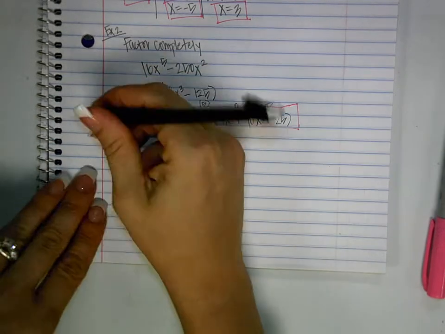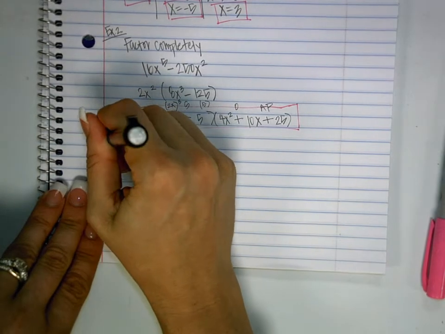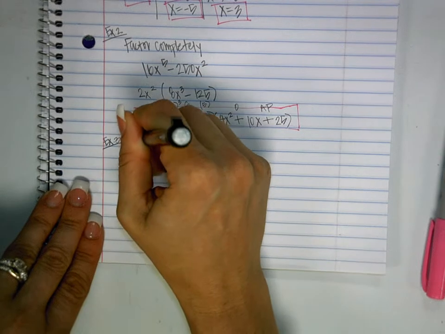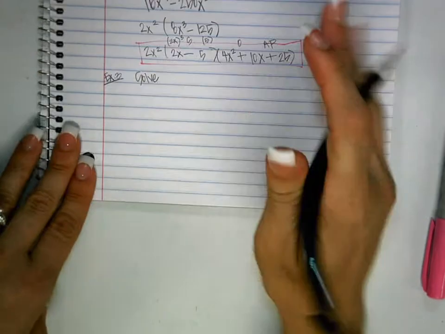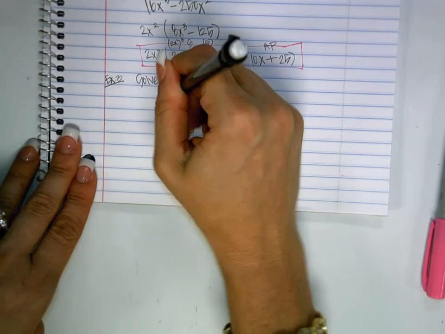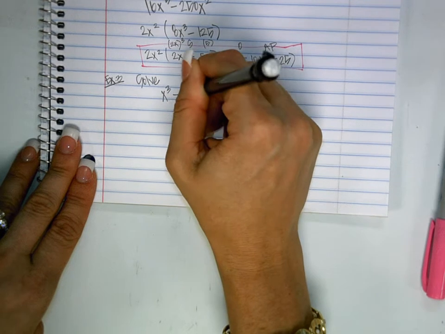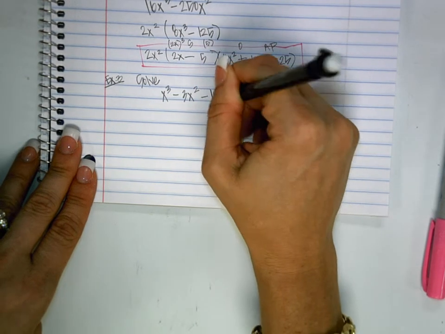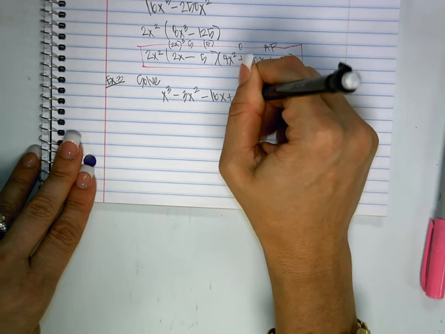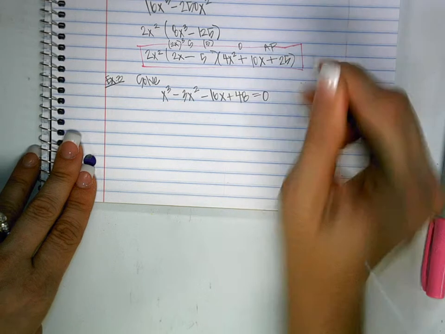Okay, let's try another one. Now we're going back to solve. So for number 3, I would like you to solve x cubed minus 3x squared minus 16x plus 48 equals 0.